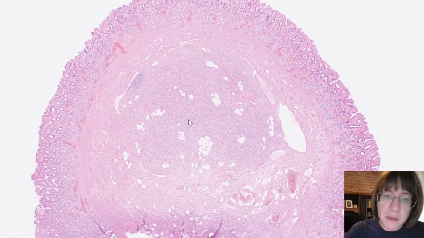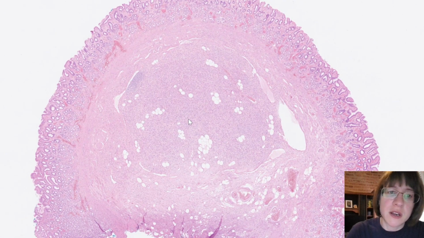Inflammatory fibroid polyp, in terms of molecular features, tends to harbor PDGFRA mutations. It is typically sporadic, although there are rare reports of this occurring in patients with familial PDGFRA mutations, germline mutations, I should say. And this is adequately treated with a polypectomy, so both of these patients would be cured.